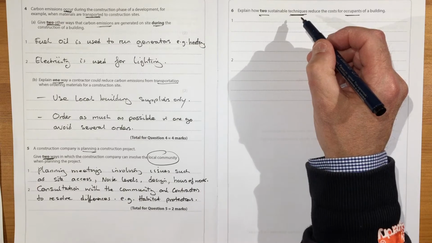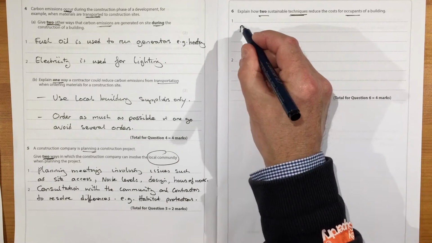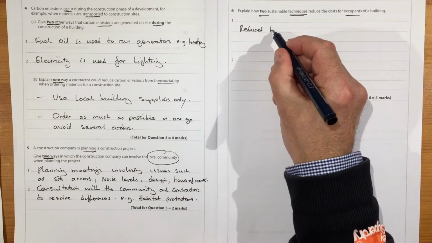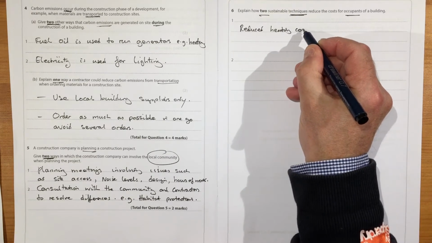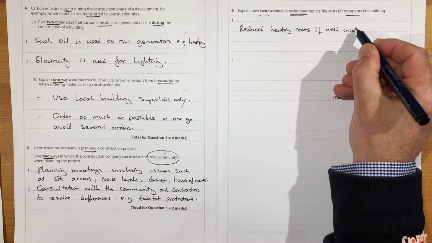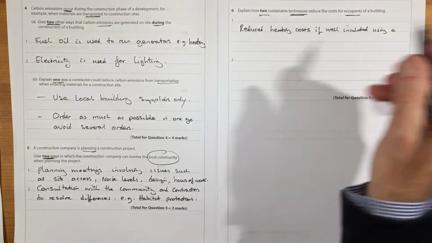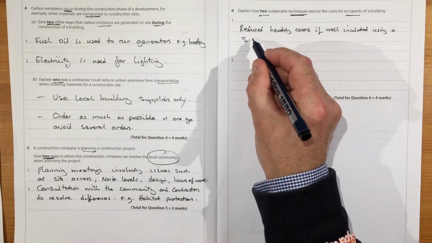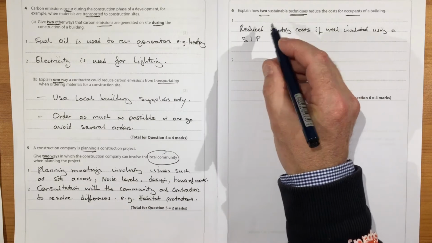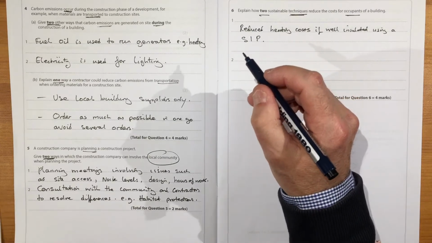So let's think. Reduced heating costs if well insulated. That's a good point. So you can have reduced heating costs if well insulated using, give an example, a structural insulated panel, SIP. Please look up that, structural insulated panels, and see what you can find.